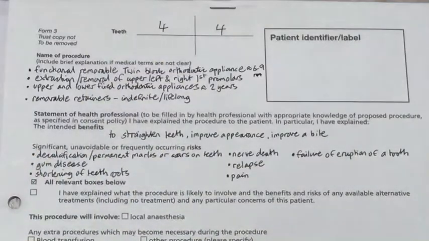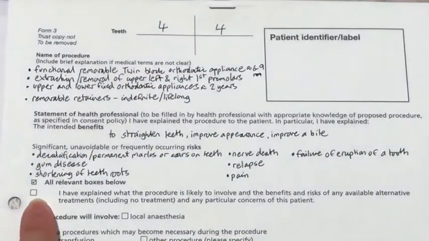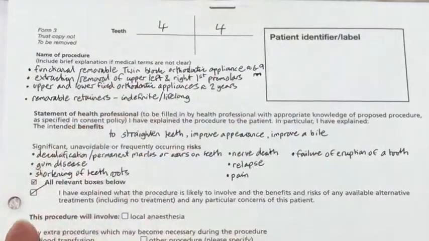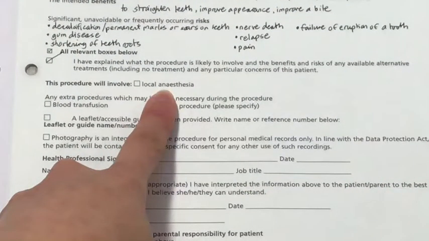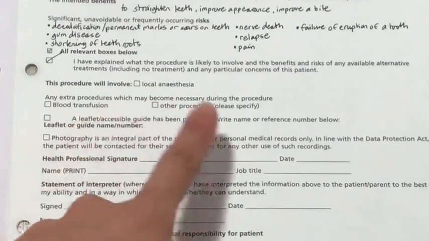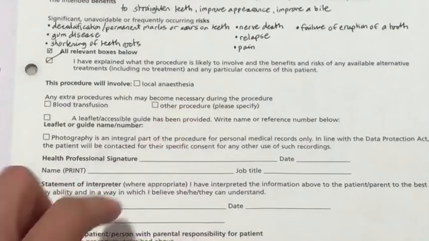Once you've explained the benefits and the risks, tick this box. Orthodontic treatment usually does not involve local anaesthesia unless a TAD is being placed, so this is usually left blank along with the blood transfusion and other procedure boxes.